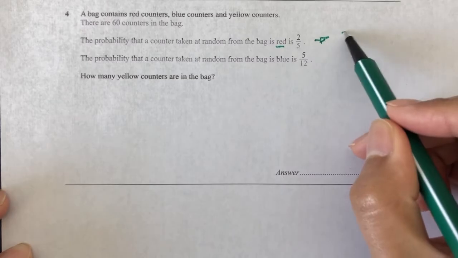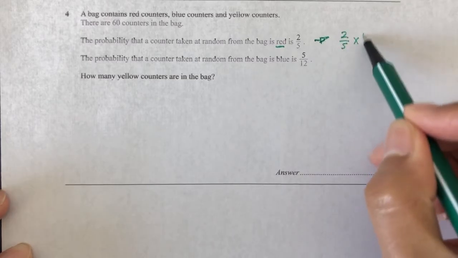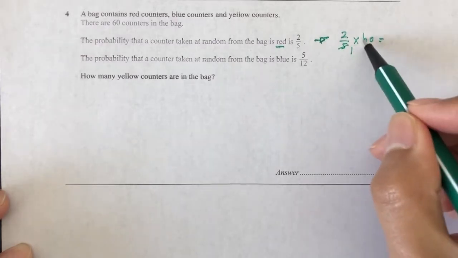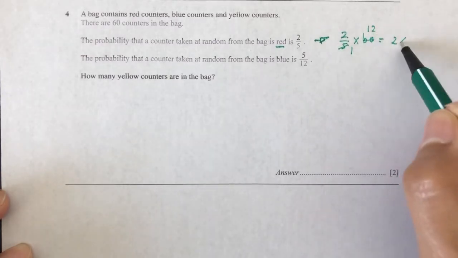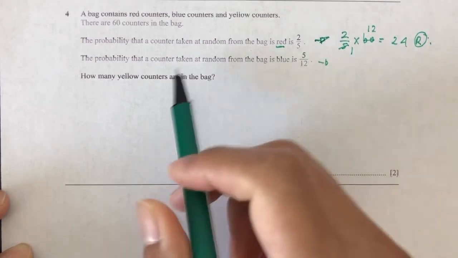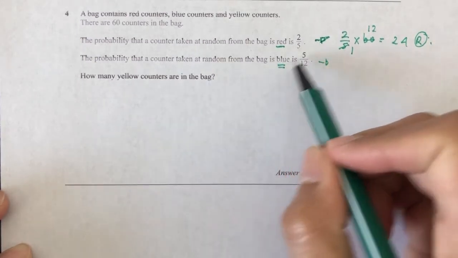We have to do 2/5 times 60 to find the number of counters which are red. Divide by 5, 12, times 2, 24 are red. So we have the first part. So here, if we take out a blue counter, we have a chance of 5/12.